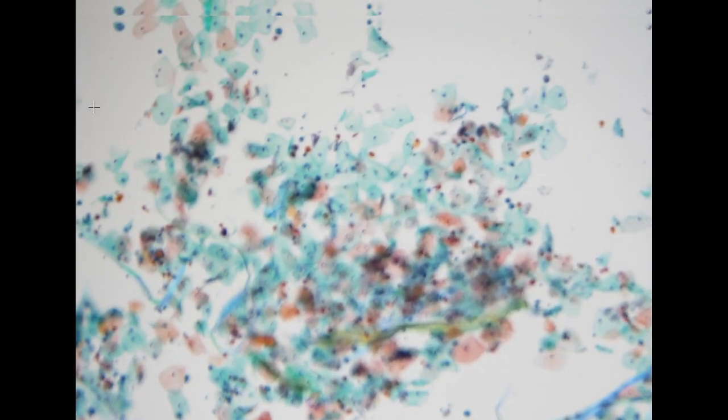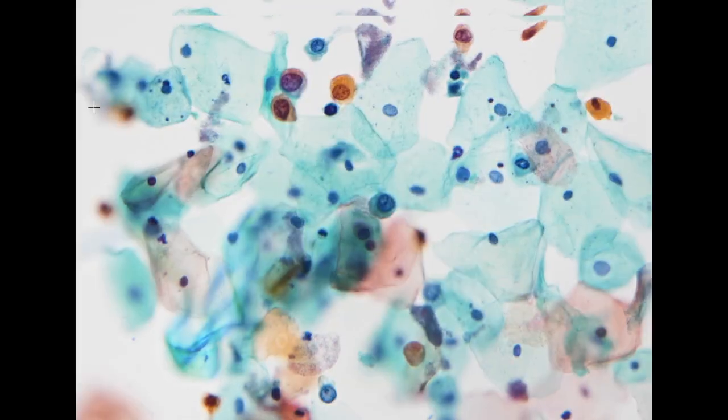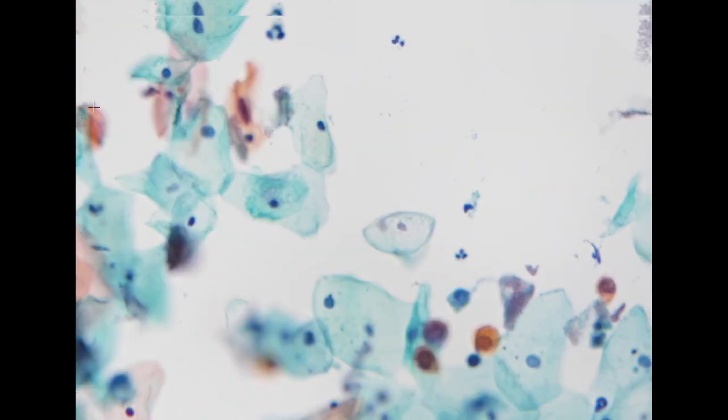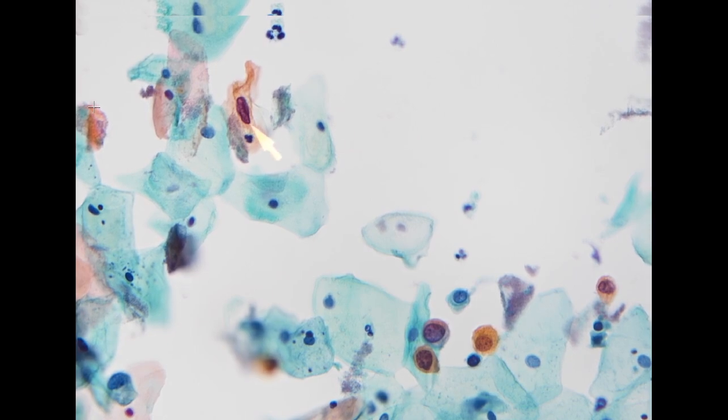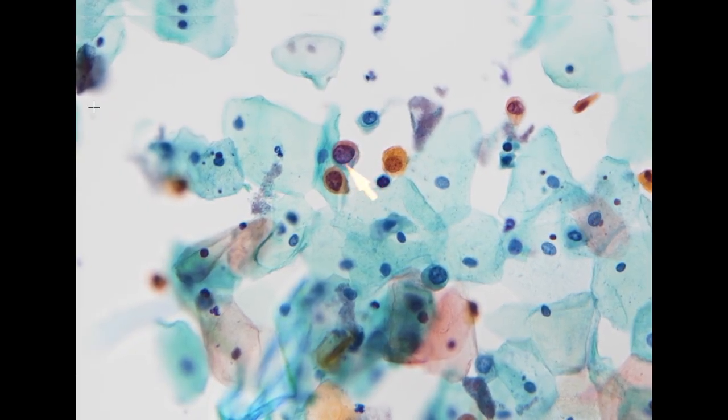However, when we go to higher power, these squamous cells do show some atypical features. So we have a superficial cell with increased NC ratio and a hyperchromatic nucleus. The nucleus is also enlarged with some spindle shape. And this is also a superficial cell showing increased NC ratio and a hyperchromatic nucleus.